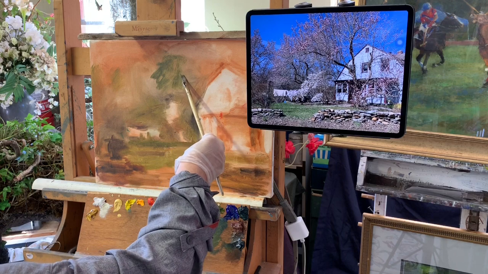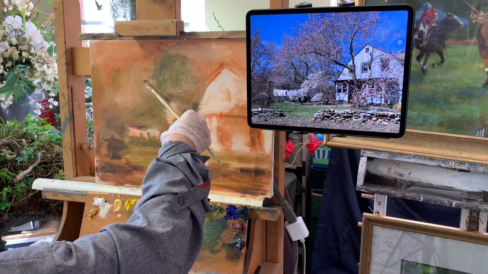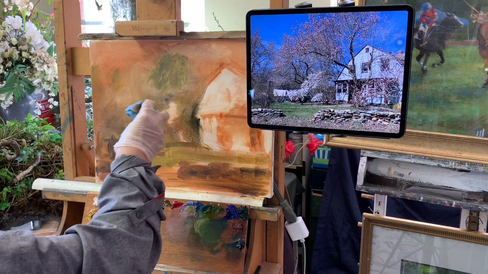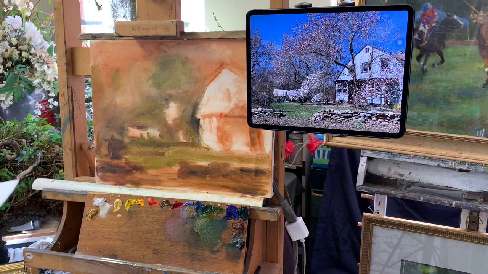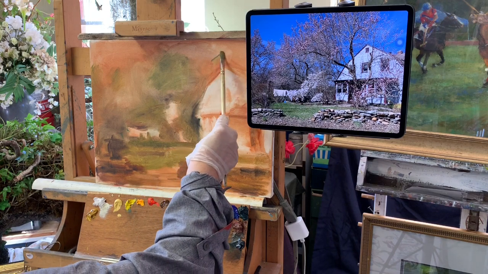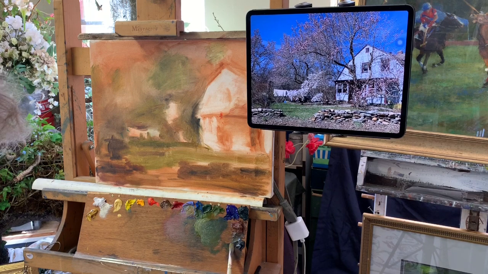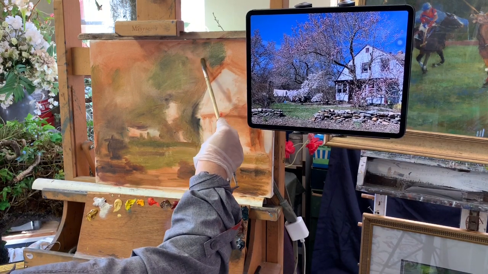Otherwise, it's just taking what somebody else has done in a photograph and trying to make it our own. It lacks something. But if we all copied a photograph perfectly, they would all be exactly the same. And I don't think that's really what we're aiming to do.